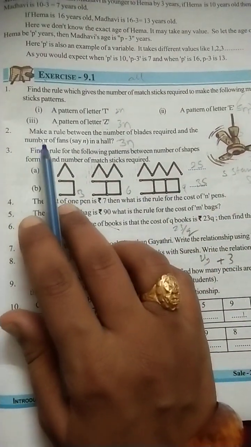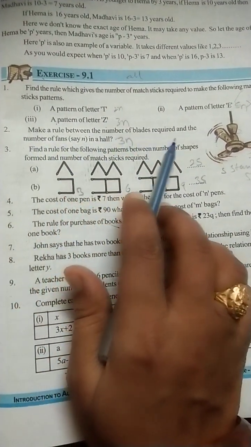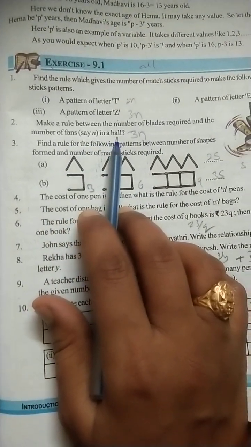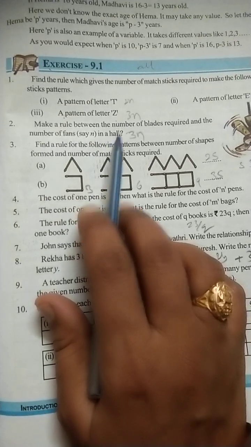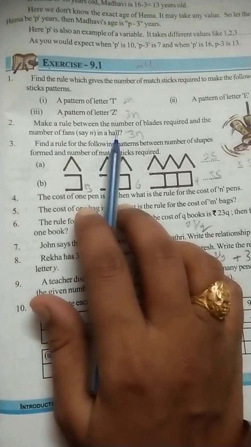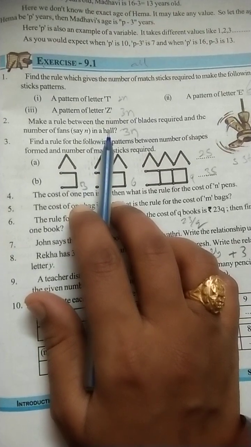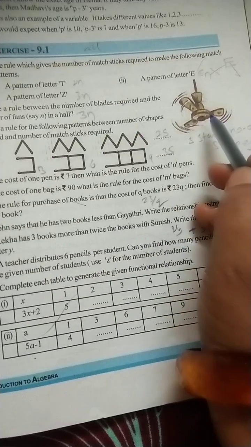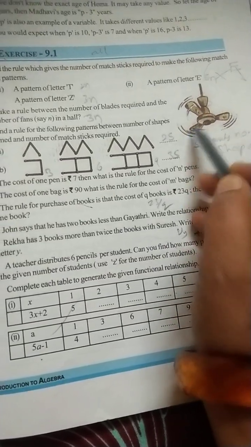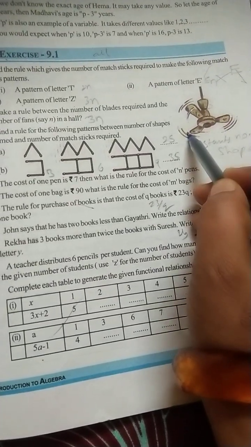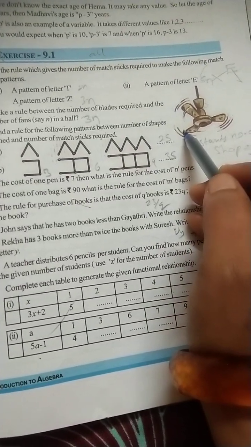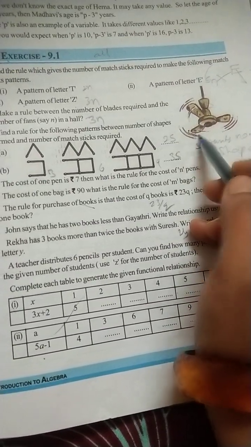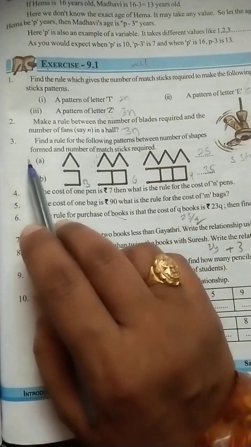Next, second question. Make a rule between the number of blades required and the number of fans, say n, in a hall. Okay, for one fan, how many blades will there be? 3 wings for one fan. Here the pattern they are asking, so we can write 3 into n. For one fan, 1, 2, 3 blades are there. For n number of fans, 3 into n. Yes or no? So the pattern for fan is 3n.